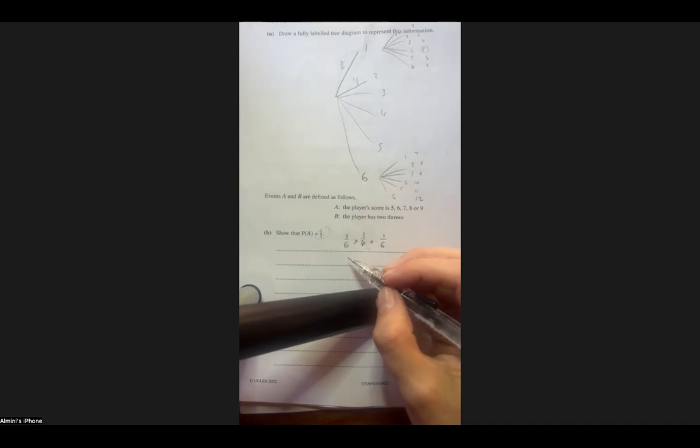Then if I want a 6, I can go 1 over 6 times 1 over 6. That's how I get a 6 there. That's the only way to get a 6. And then to get a 7, I go 1 over 6 times 1 over 6. To get a 7, you do this top part, 1 over 6 times 1 over 6. And then I can also get a 6 by going 1 over 6 times 1 over 6, that route.